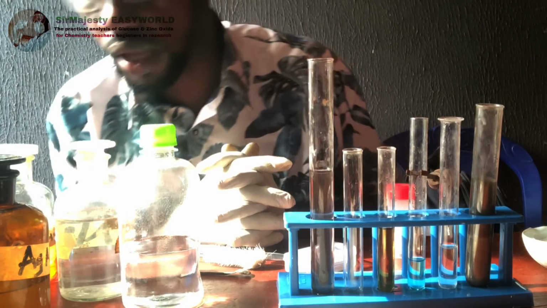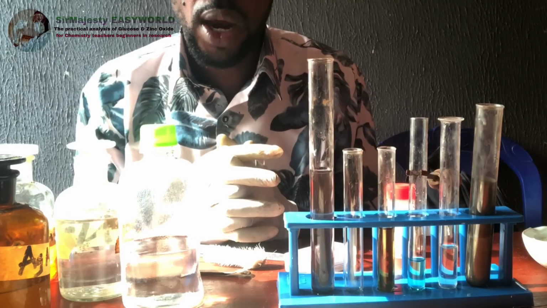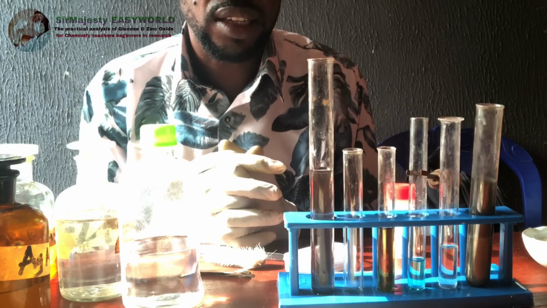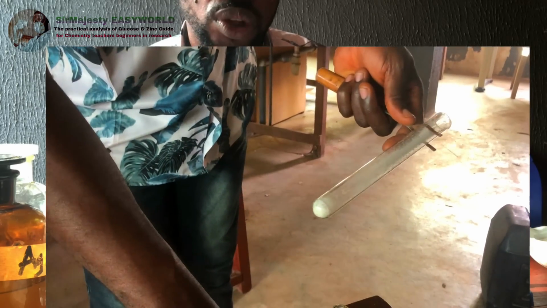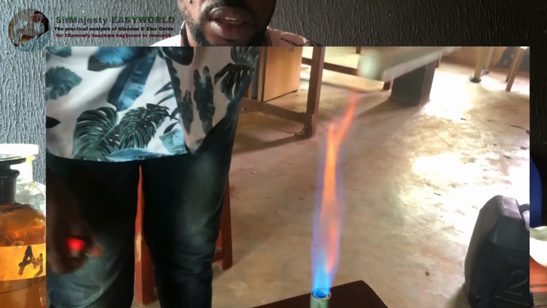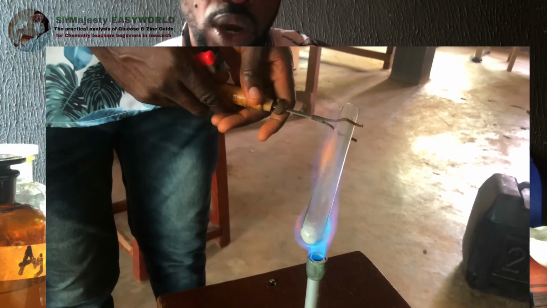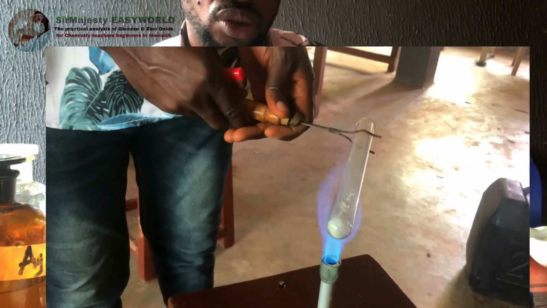I'll demonstrate it here. So zinc oxide will turn yellow on heating and white on cooling, but will show no effervescence when you add dilute acid to it. Zinc oxide will have no effervescence, but zinc carbonate will show effervescence. So you see the effect of heat on zinc oxide. It is white, as you can see there on the screen, and then turns yellow on strong heating.